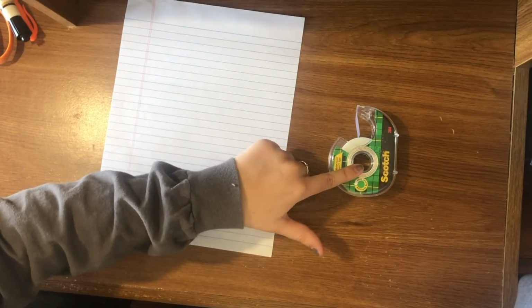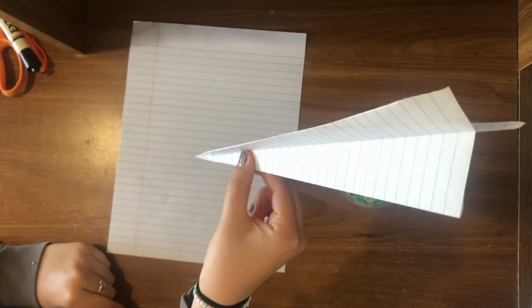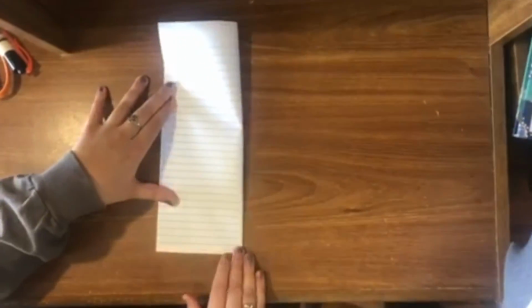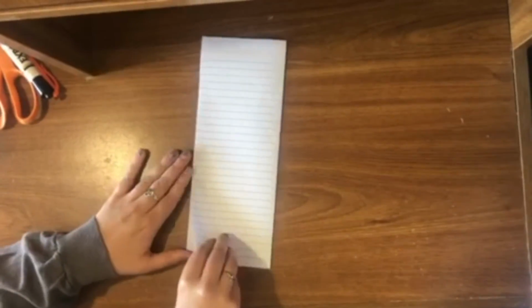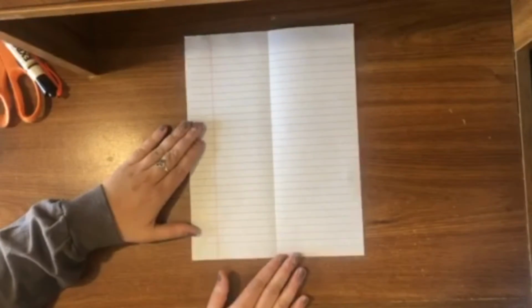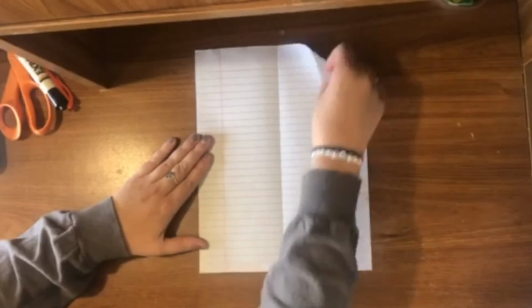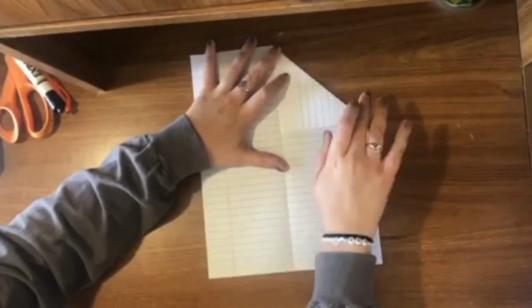Now that your target board is complete, it is time to create your paper airplane. All you will need to create a paper airplane is a piece of paper and some tape. This is what we hope our airplane will look like in the end. The first step is to fold the paper in half vertically, like this. For step 2, unfold the piece of paper. Now you will start by folding the top corners into the center line of the piece of paper.